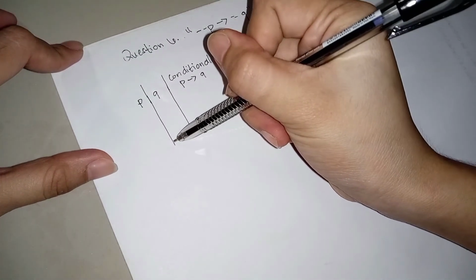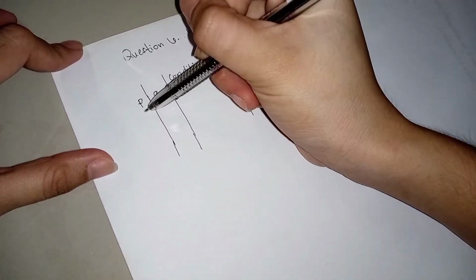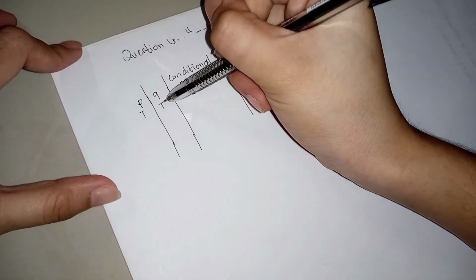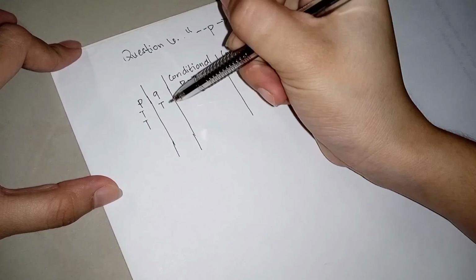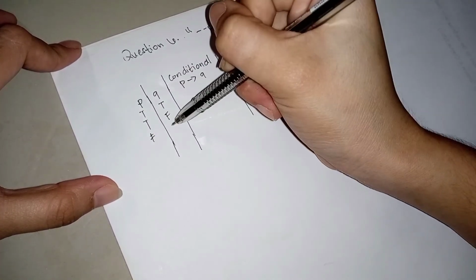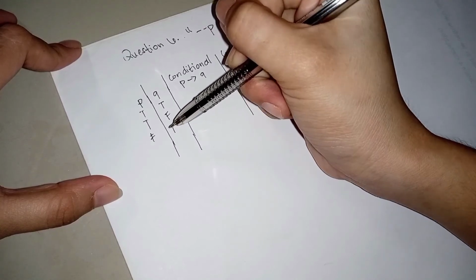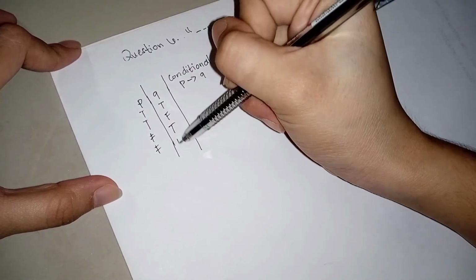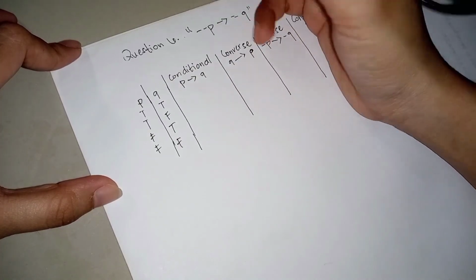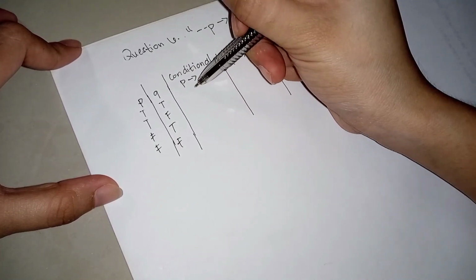The pattern here is T, T, F, F, T, F, T, F. The result for P and Q we put here.